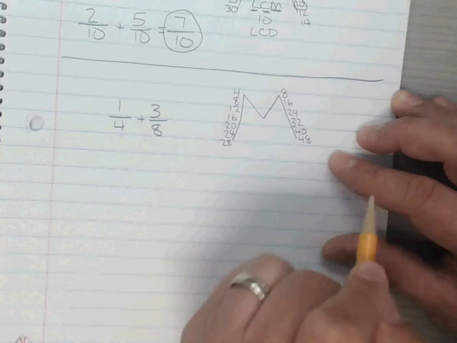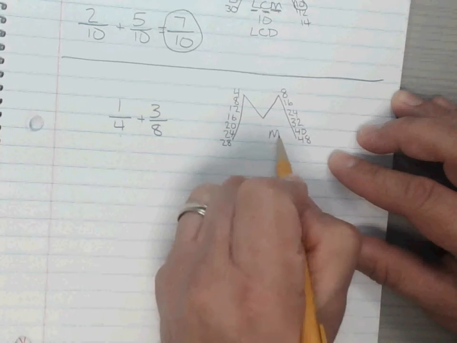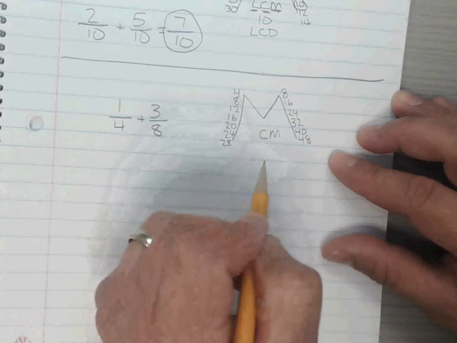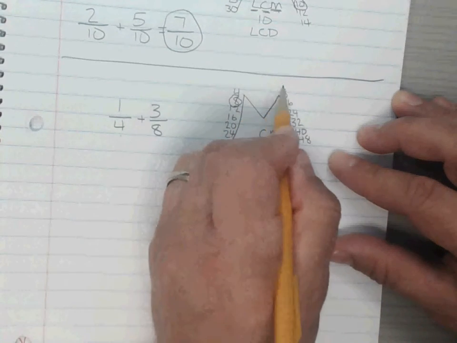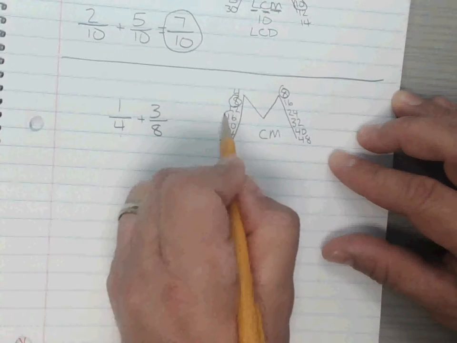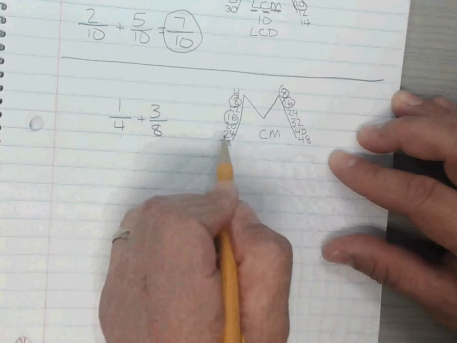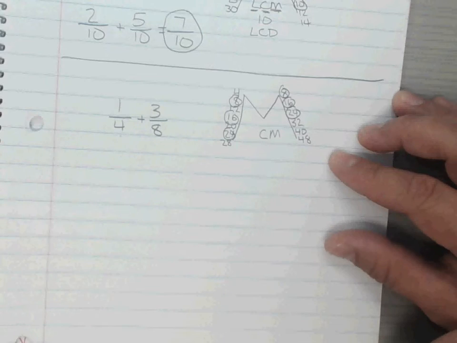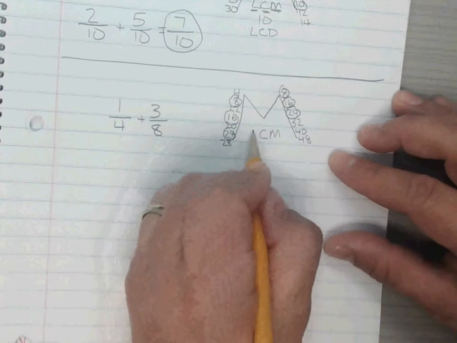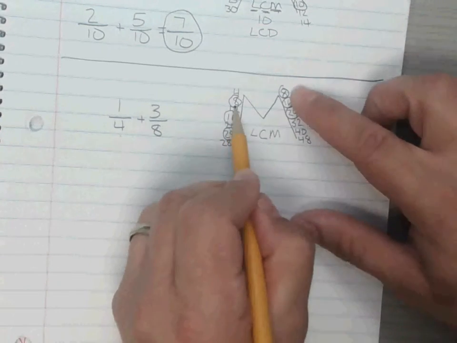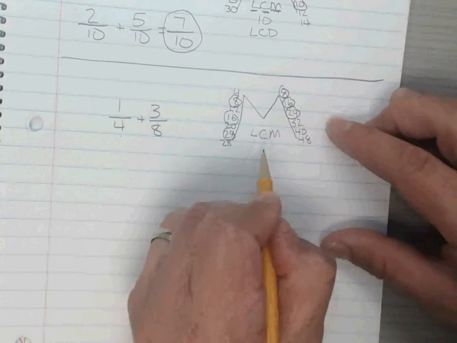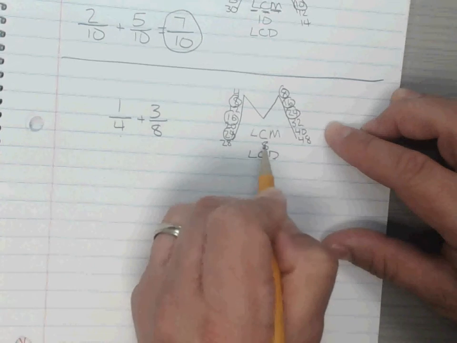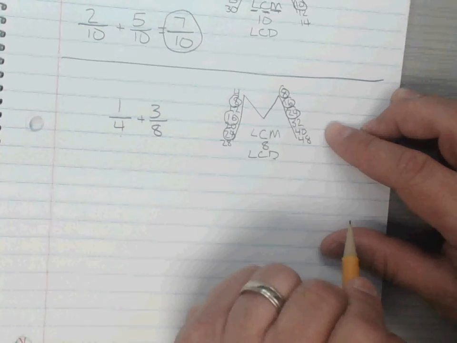Alright, so I just found my multiples, but I have to find my common multiples and circle them, which are 8. I also see 16, and I also see 24. Okay, and so I want to find my least common multiple, which looks like it's going to be 8, which now tells me my least common denominator, my new denominator, will be 8.